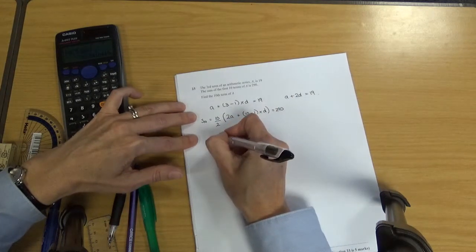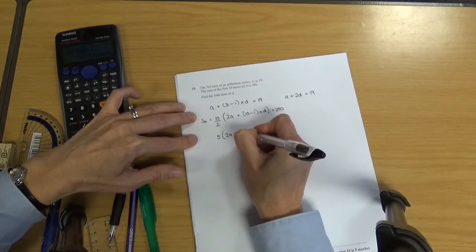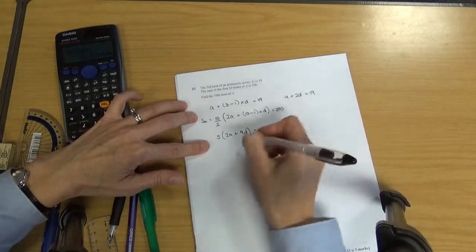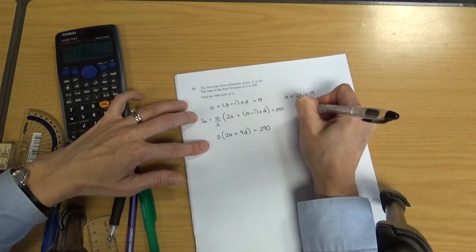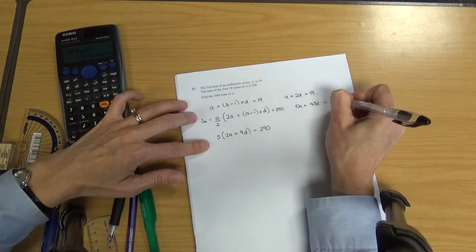So 10 over 2 is 5, 2a plus 10 subtract 1 is 9. Expand the bracket and I get 10a plus 45d equals 290.